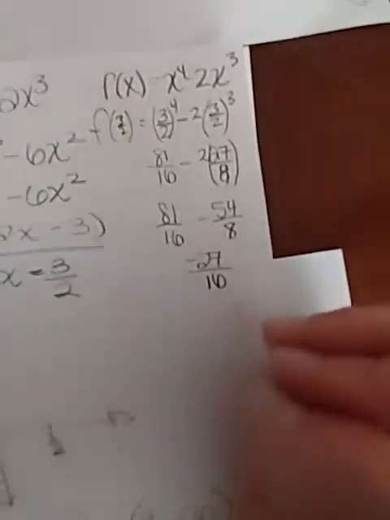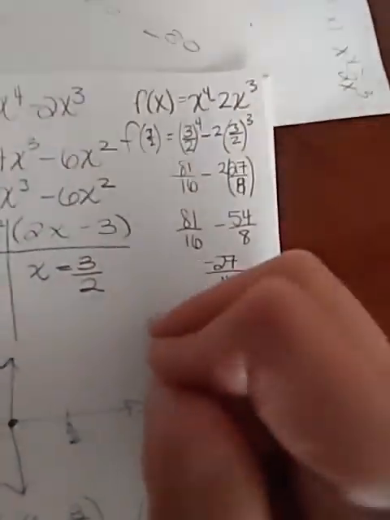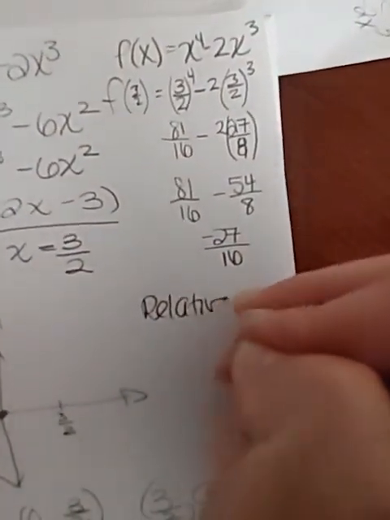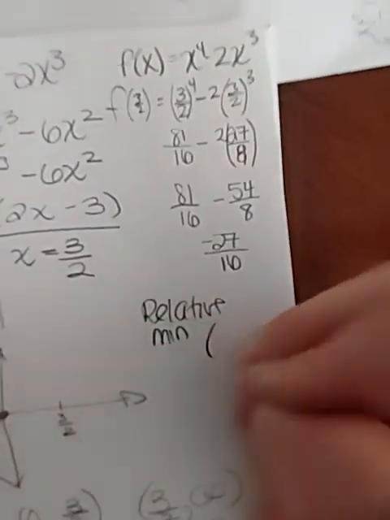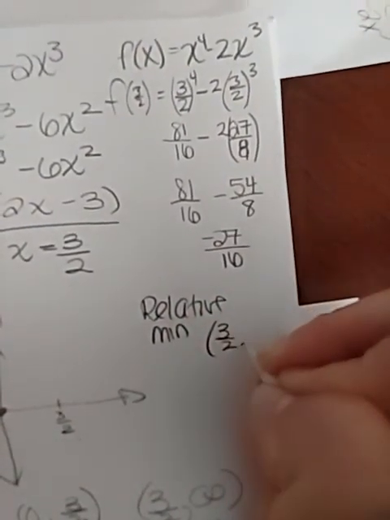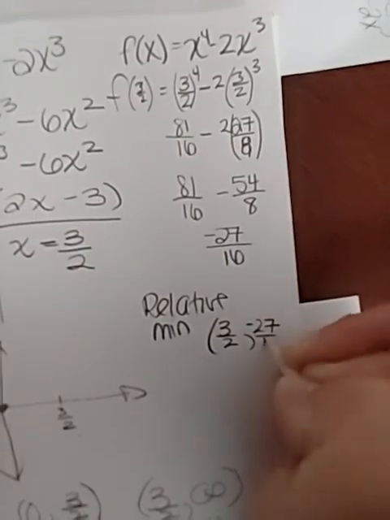So my relative minimum is 3 over 2, comma, negative 27 over 16.